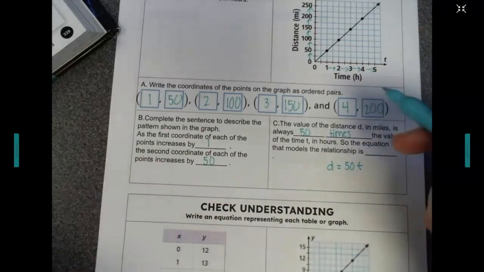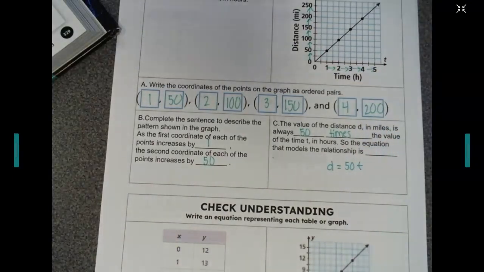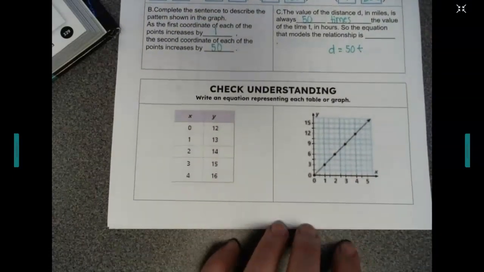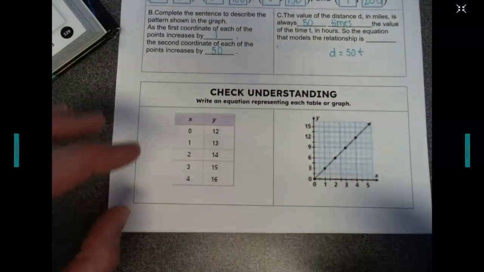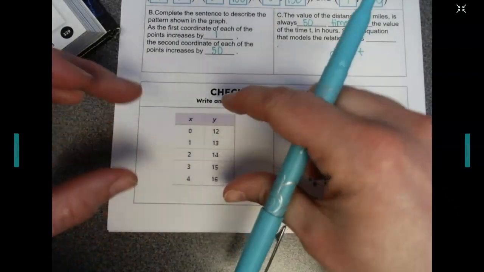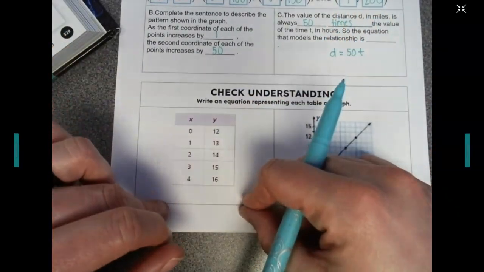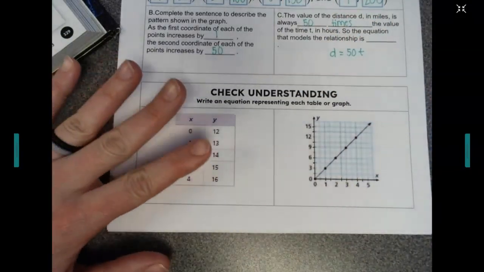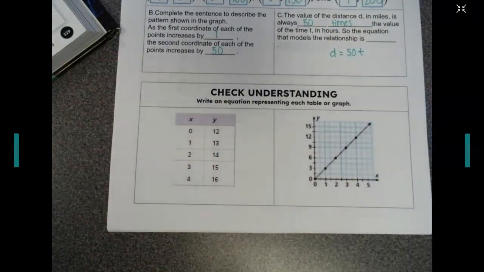So that means each time we're going up by 50. The next part is our check understanding. So make sure on check understanding, you're going to try to do this by yourself first. You're taking this information, so you're taking the table, trying to write an equation, taking the graph, trying to write an equation. So try to do that and then come back to it.